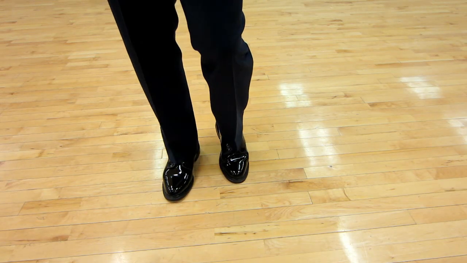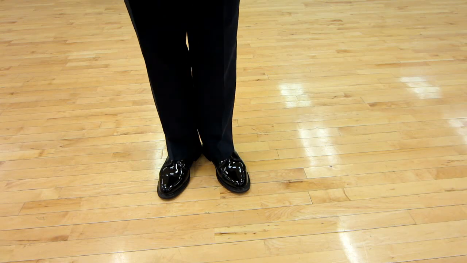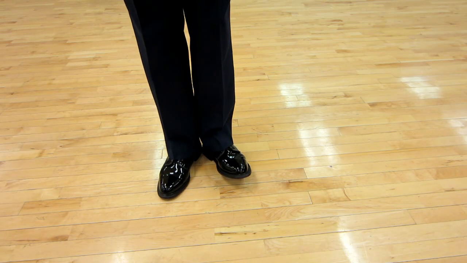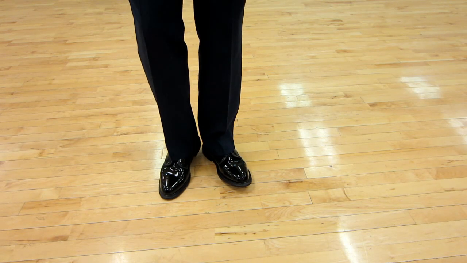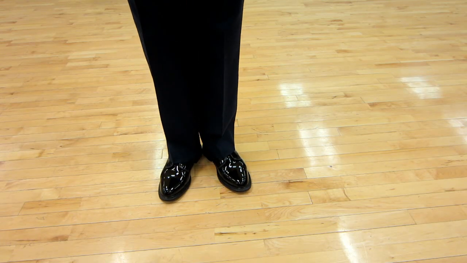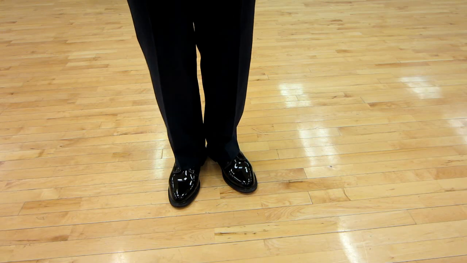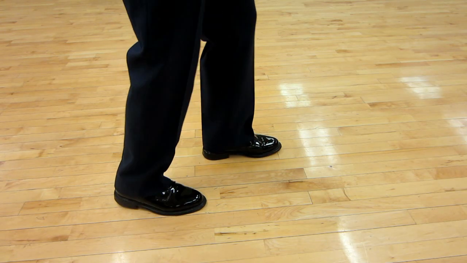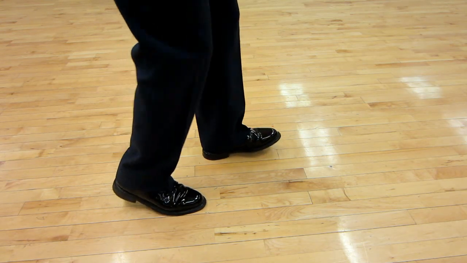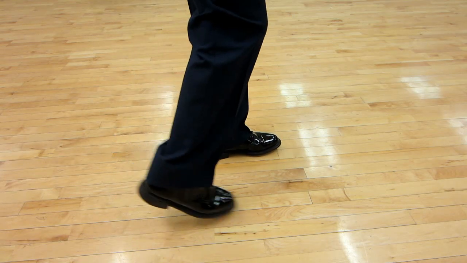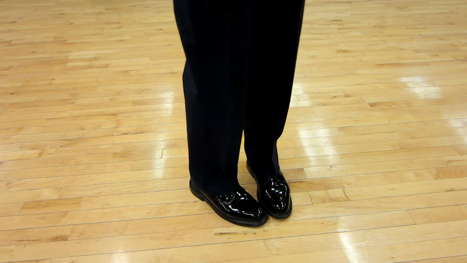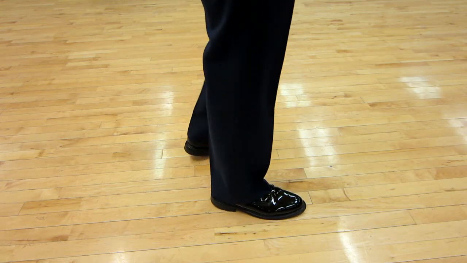Right face. 1, 2. Left face is the exact opposite. Now my left heel is going to be on the ground and my right toe is going to be touching the ground. Left face. 1, 2. Left face. 1. So now you can see what's suspended in the air, and now your right foot is going to come up.